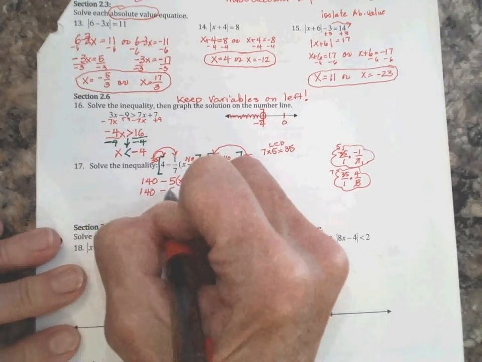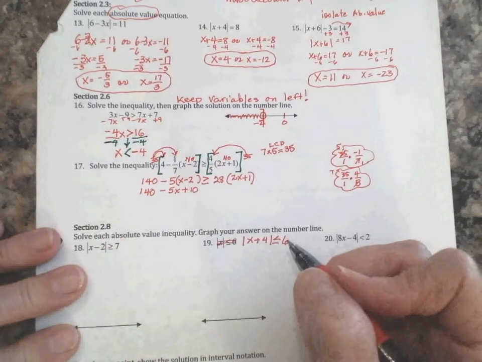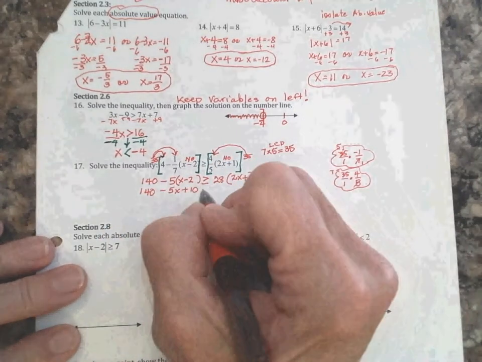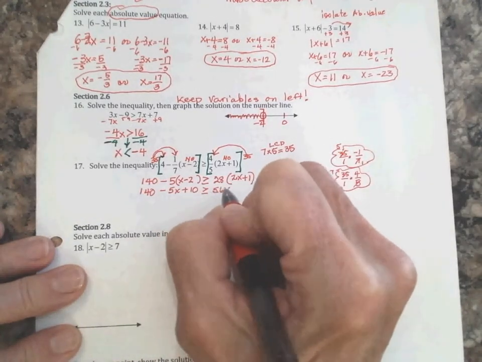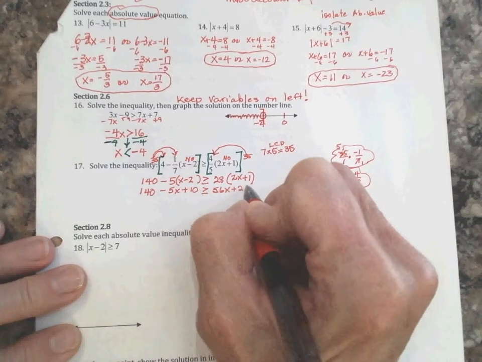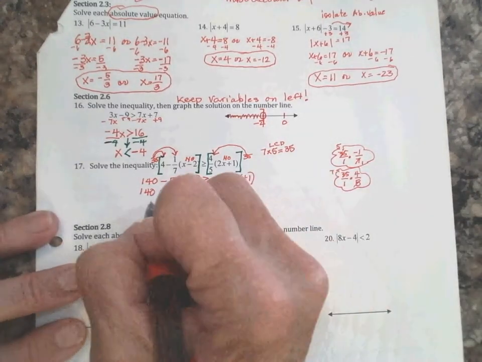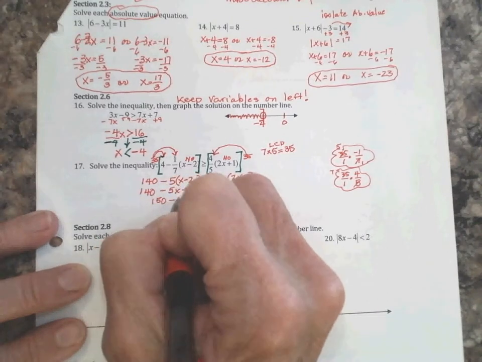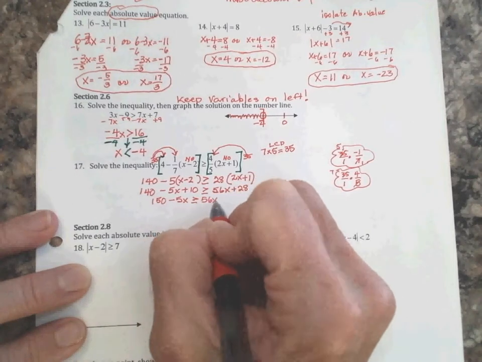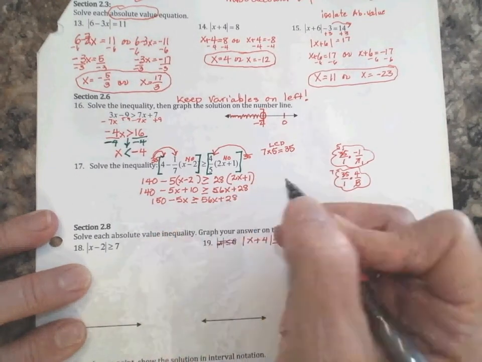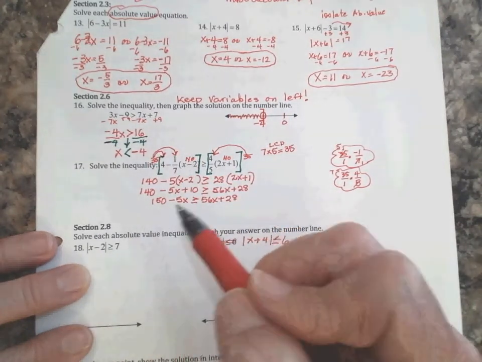We don't have any more fractions to worry about. So I'm going to keep the 140 minus 5x plus 10. Negative times negative would be positive 10. Be careful in that spot. Greater than or equal to 56x plus 28. So I'm going to combine like terms on the left, and I'll get 150 minus 5x greater than or equal to 56x plus 28.